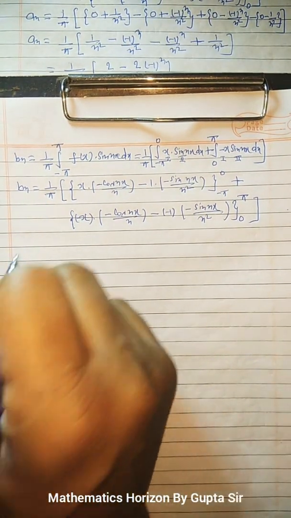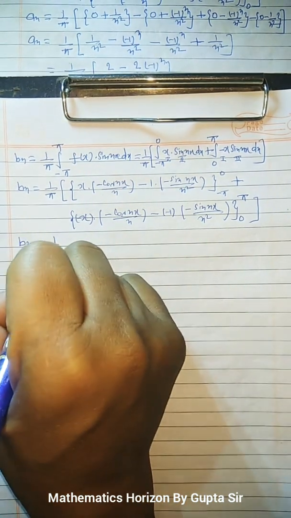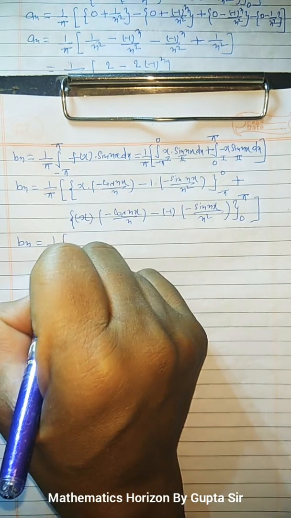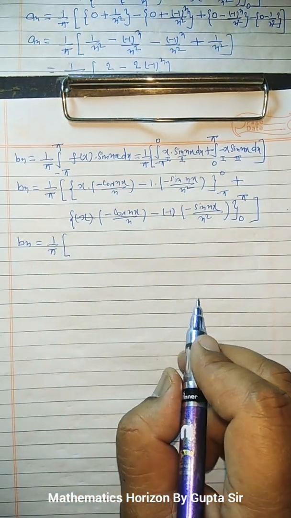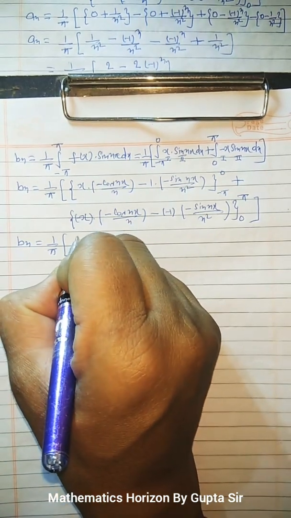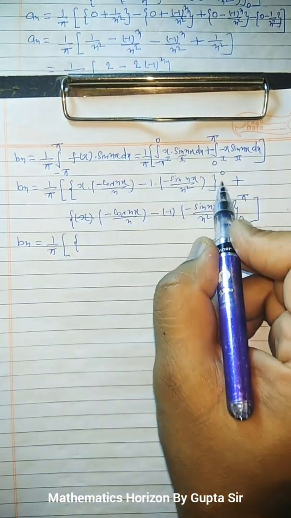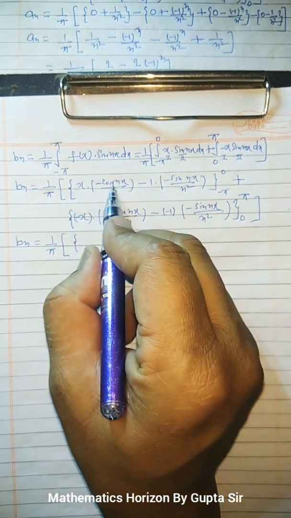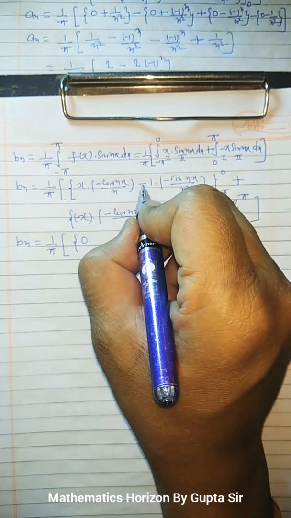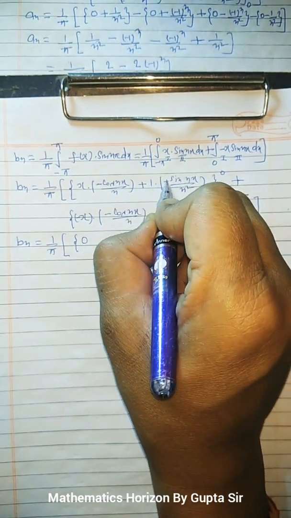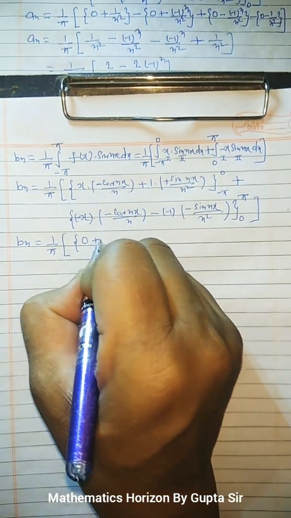Okay, now we apply this limit. Here the upper limit is x equal to 0. When we apply the upper limit in the first part, x equal to 0 times anything is 0. Here minus minus, we can change this sign, minus minus plus, and sin 0 is 0.